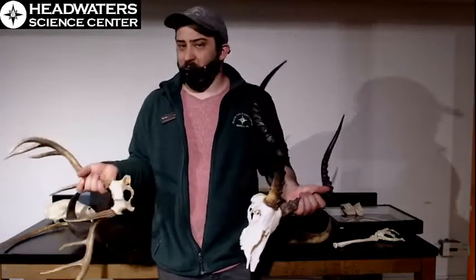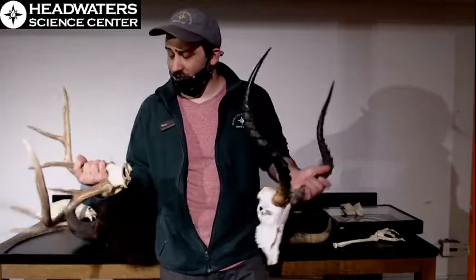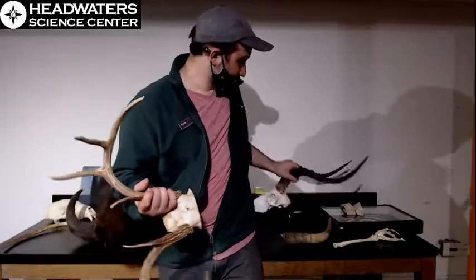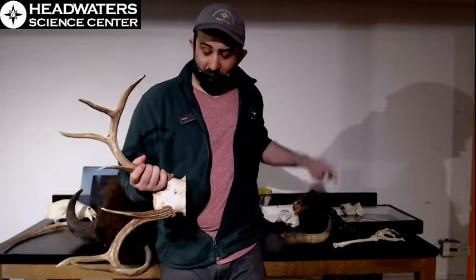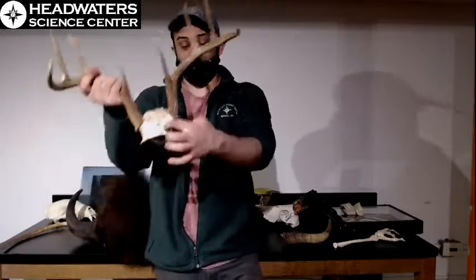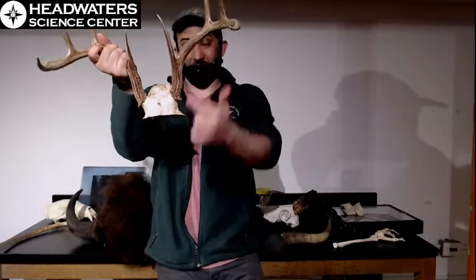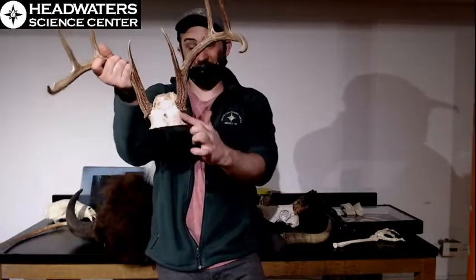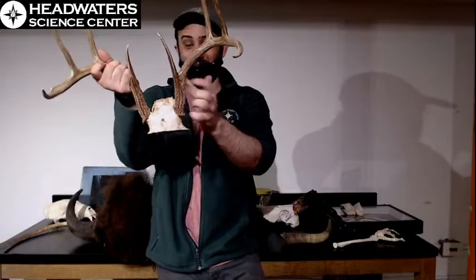But there's also some pretty important structural differences that I want to talk about here. And so we'll start with antlers. And antlers are interesting in that antlers technically are bone. They don't look a whole lot like bone. I mean, you can see there's bone right there, and you can definitely see where the difference is between where the skull is and where the antler is.